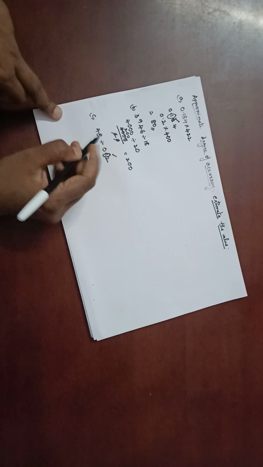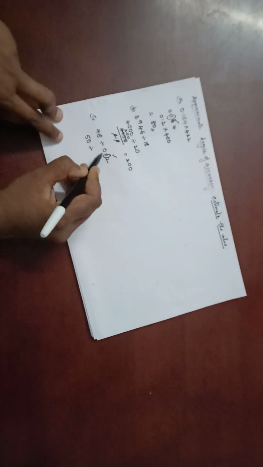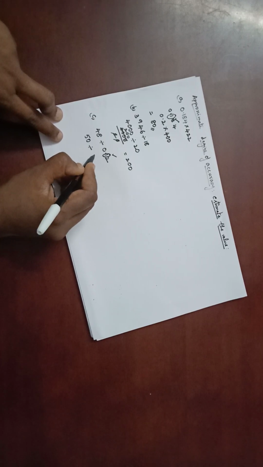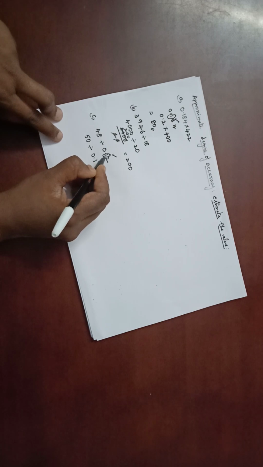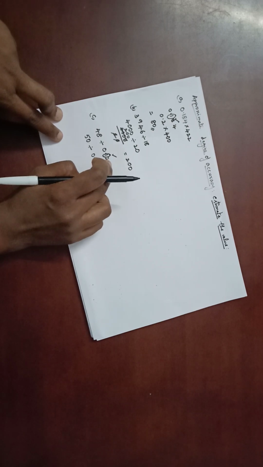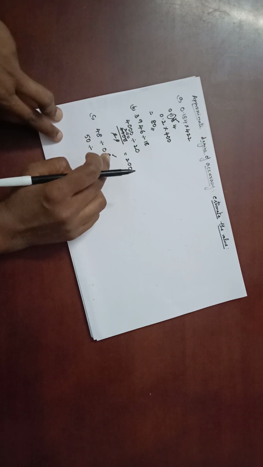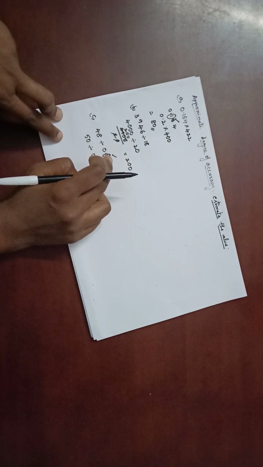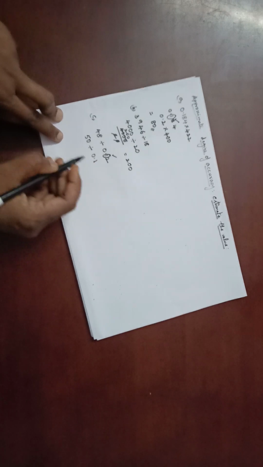So 48 in nearest round of number is 50, divided by 0.1 rounded off. Because if you want to round off to the first decimal, we see the second decimal number. Here it is 2, which is less than 5. So keep the value as it is. Don't take the 2, and we write 0.1.